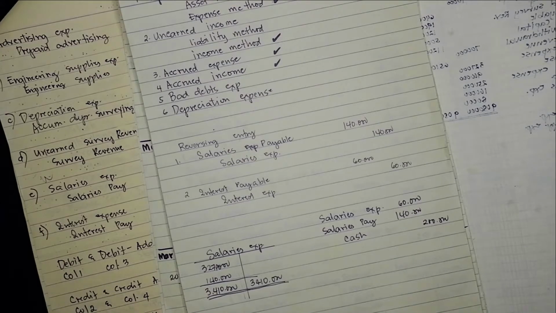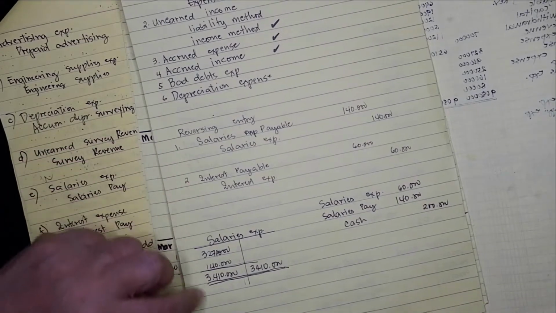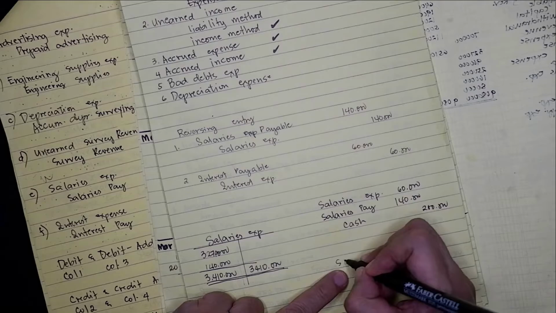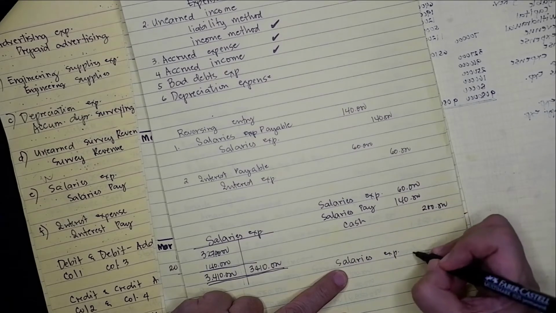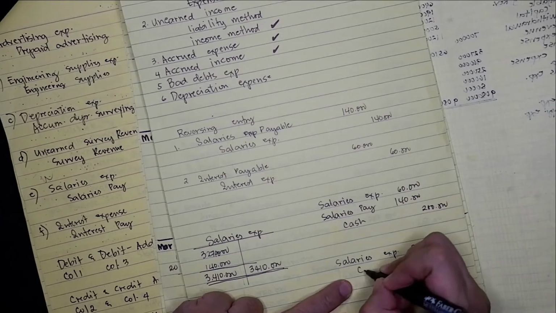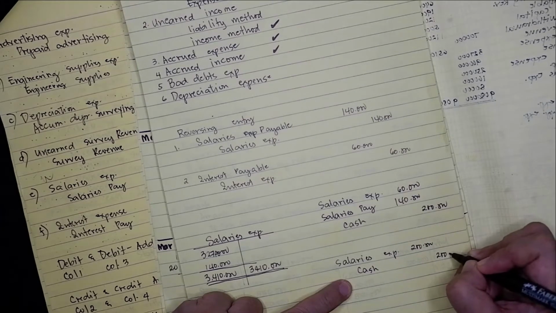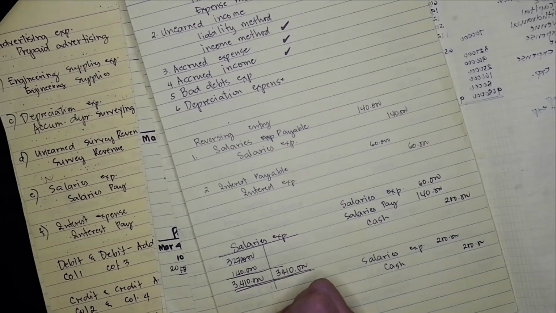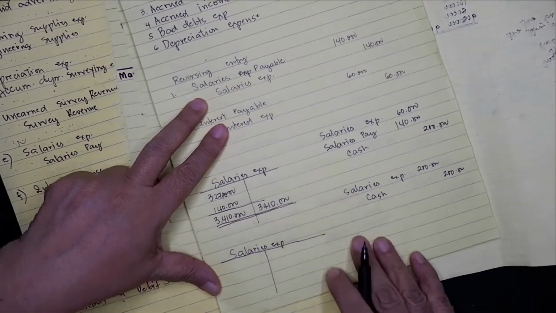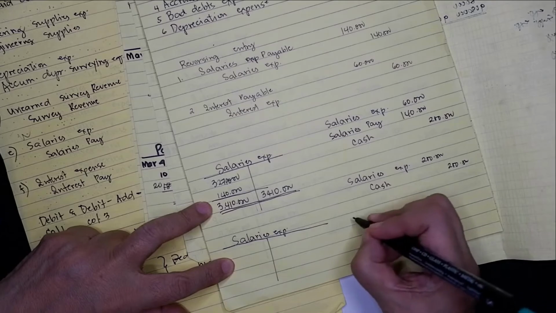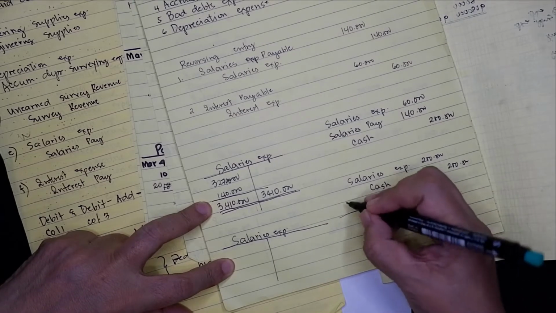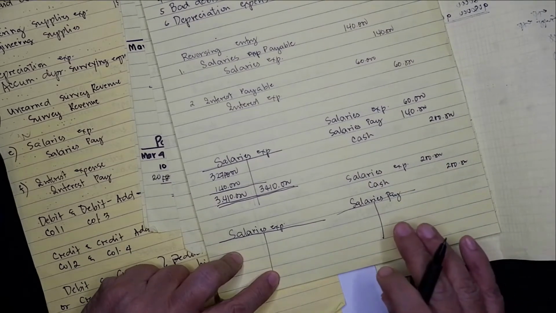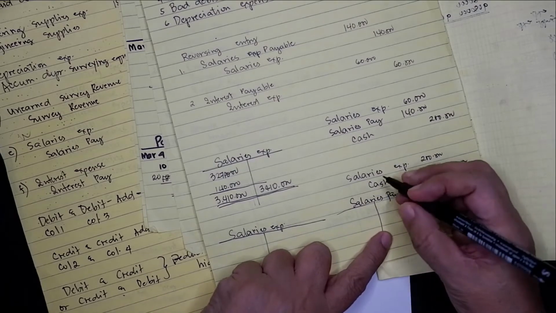Okay. But if we prepare reversing entries, the entry that will be prepared will just be debit salaries expense of 200,000 and credit cash 200,000. Because if this is our salaries expense ledger, we don't have a balance anymore. But take note, for our salaries payable, we still have a balance because that is a real account. We have a credit of 140,000.